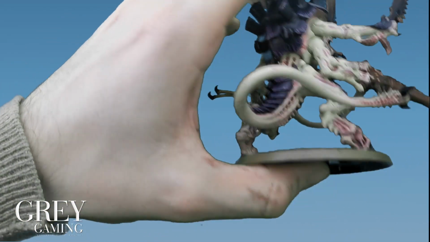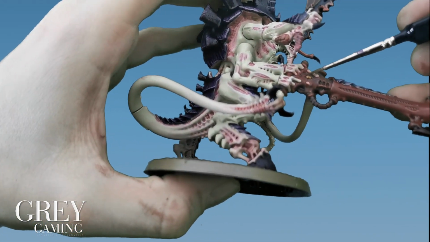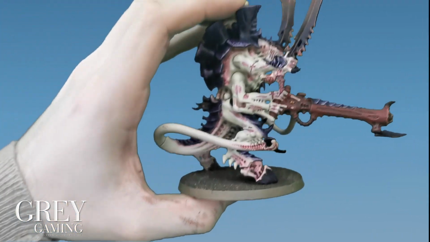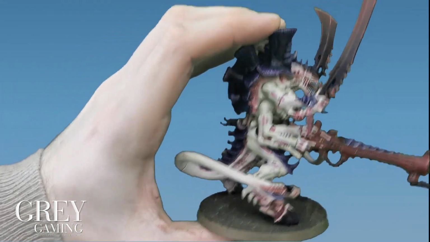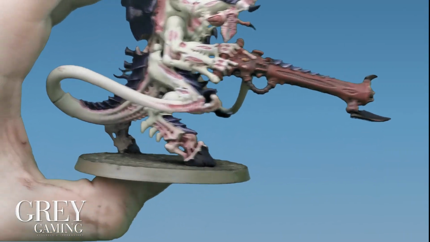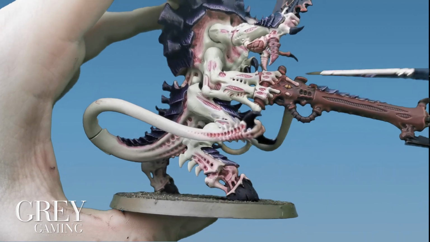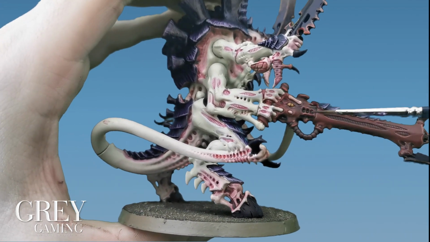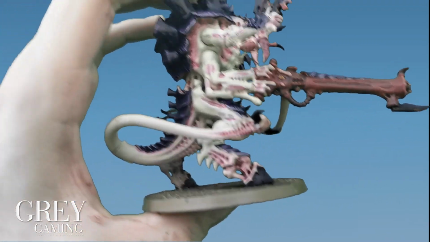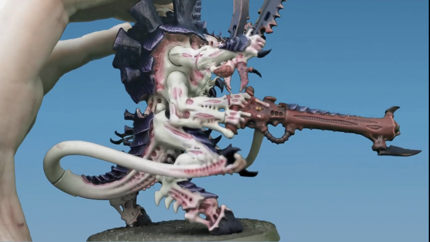I didn't do these ones up here. This gun, the eye in the gun is done with Averland Sunset. Okay, and then I added a tiny dot of black and then 2 lines above and below. Once I'd done that, I did a bit of experimentation on this colour. I added Mephiston Red watered down originally as a wash. That didn't really work. After I'd done that, I added in Reikland Fleshshade.